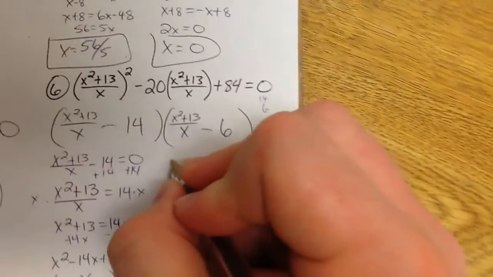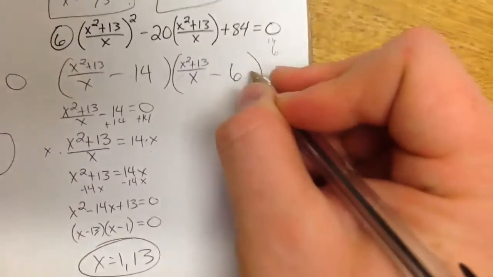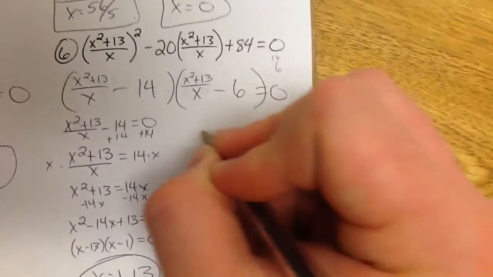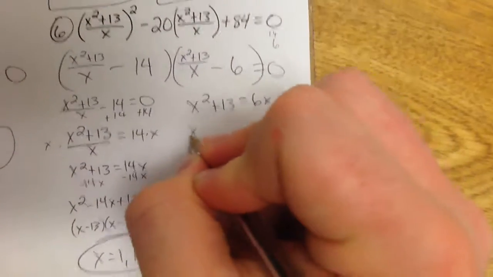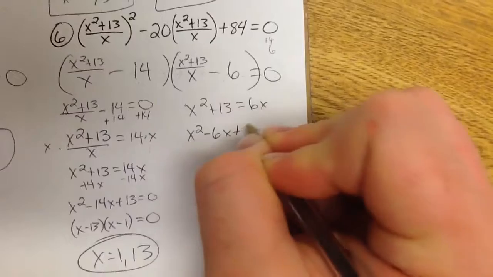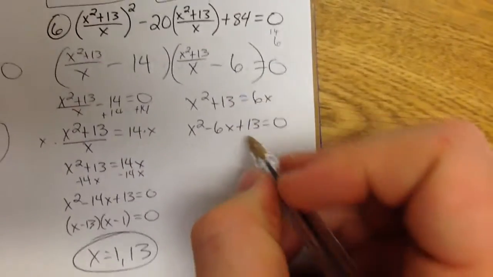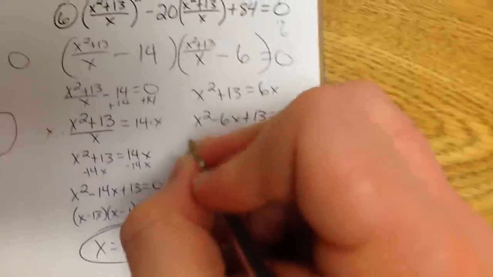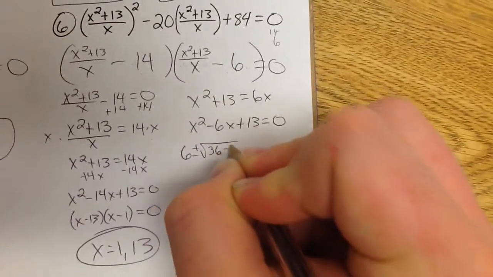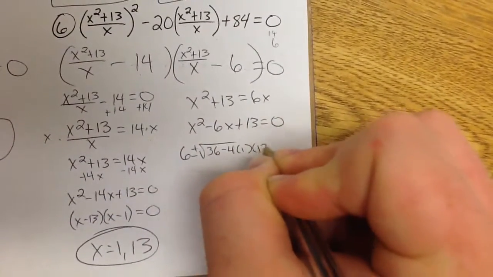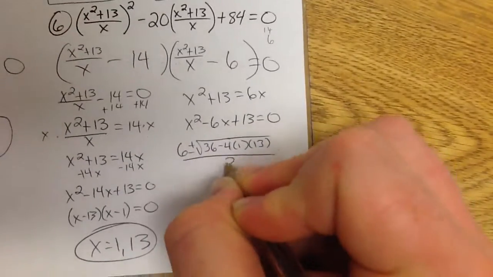Then we got this one, so we're going to set it equal to 0, add 6, multiply by x. So we got x squared plus 13 equals 6x. So x squared minus 6x plus 13 equals 0. That definitely isn't factorable, so quadratic formula: negative b plus or minus the square root of b squared minus 4 times a times c, all over 2a.